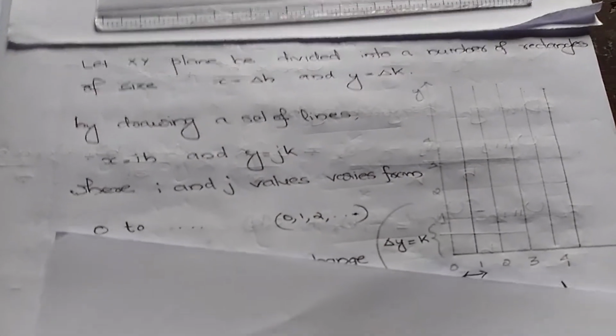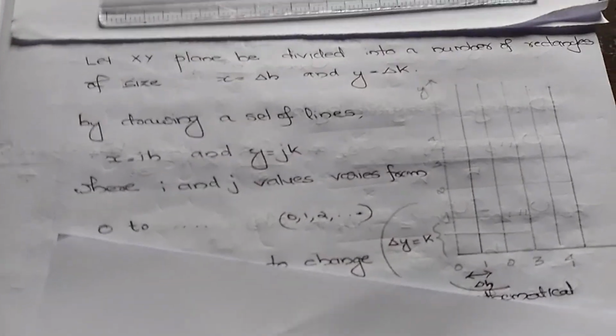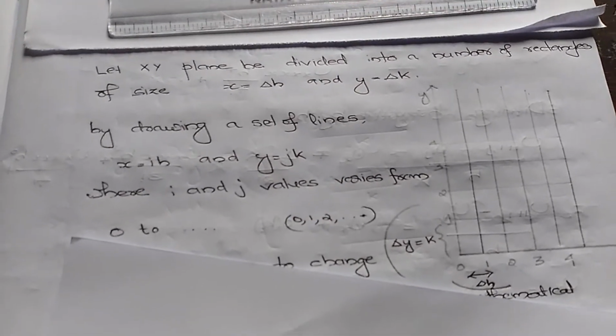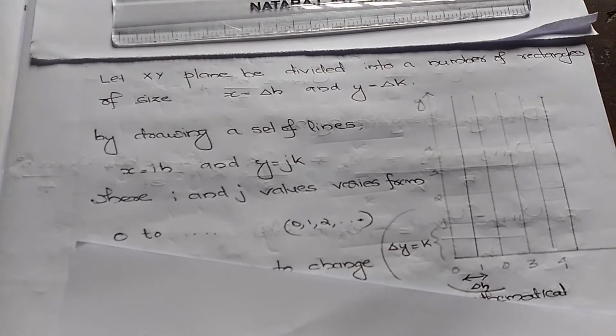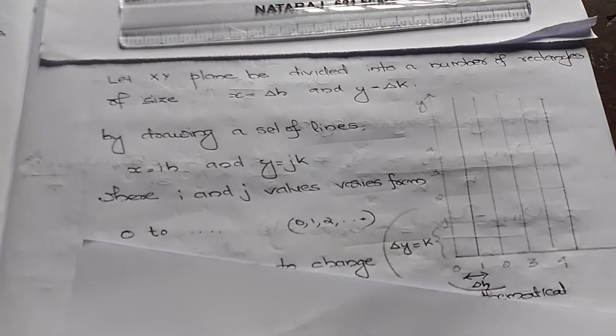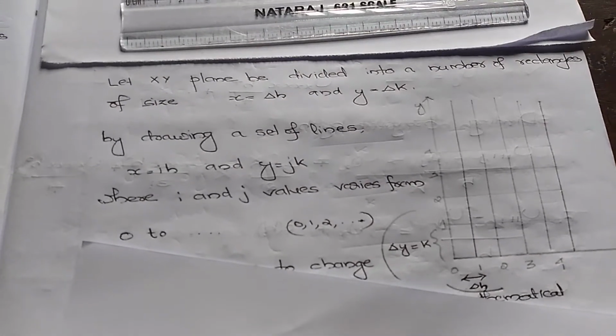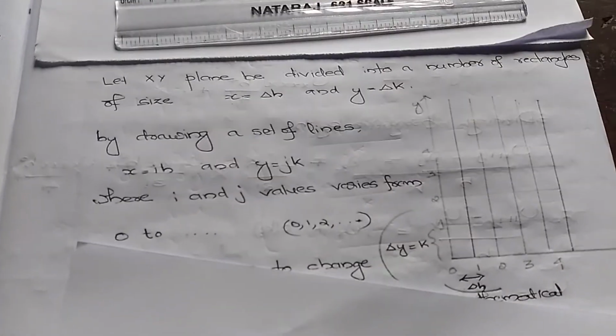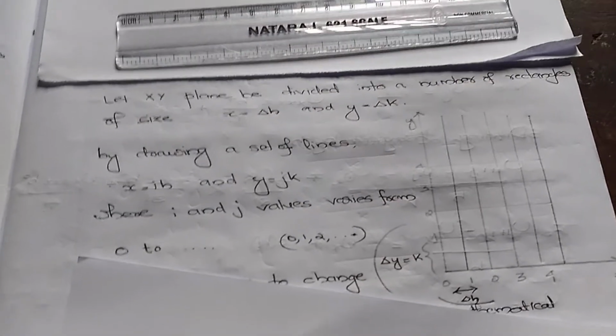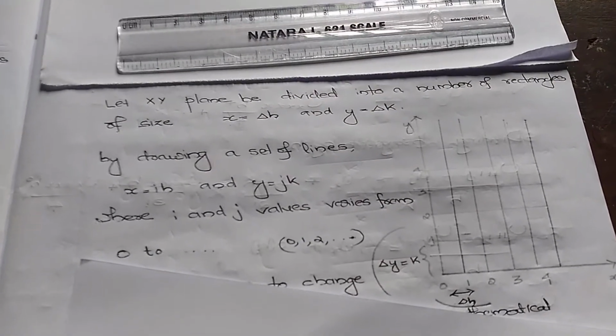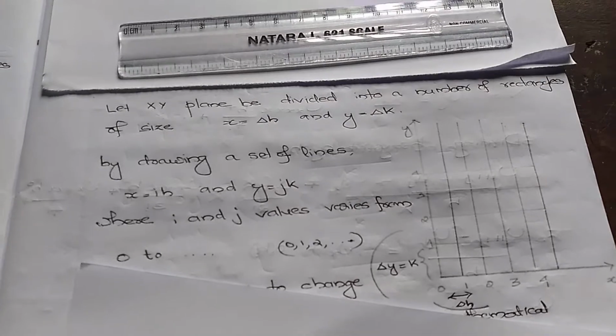The possible drawing is given here, and by drawing a set of lines x is equal to ih and y is equal to jk, where i and j values vary from 0, 1, etc., the x and y axis can be divided like a mesh or grid like structure.